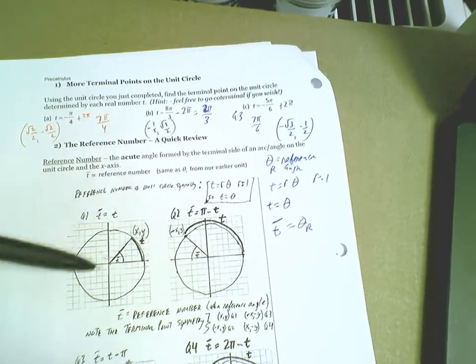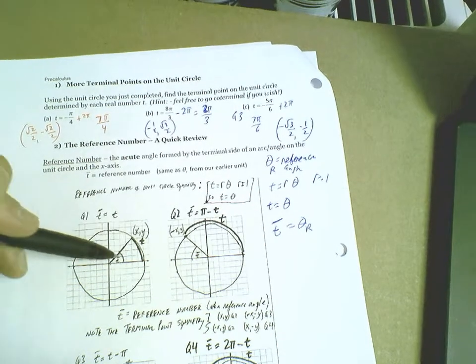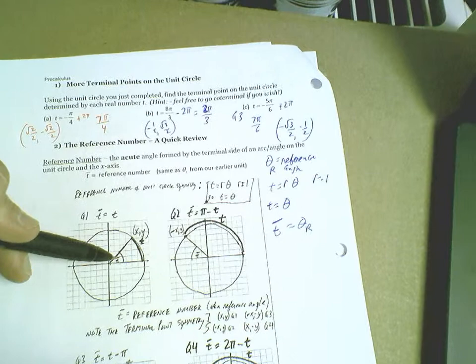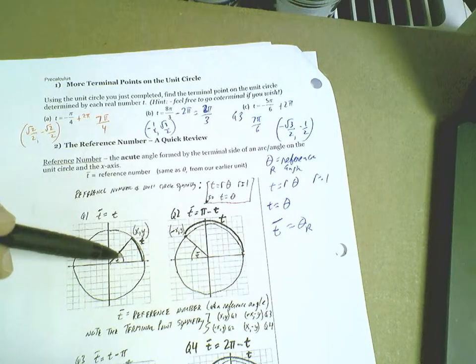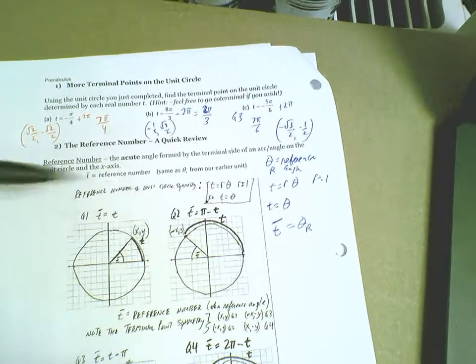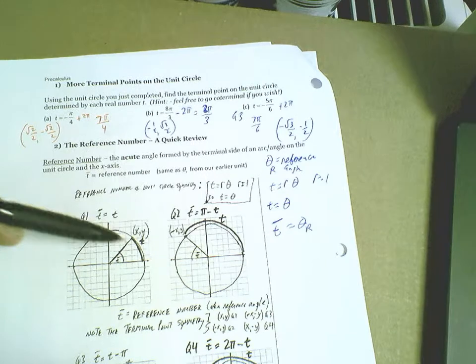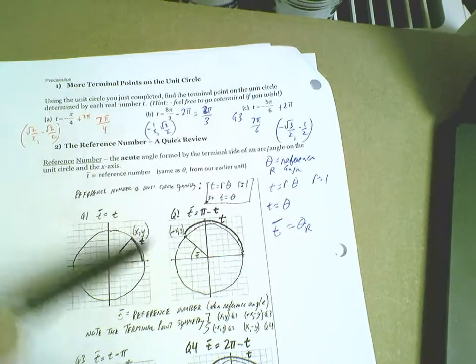Here's my arc T in quadrant 1. Angle theta builds that. Now we will call this arc T. The reference angle lives right in here. Remember, you are your own reference angle. T equals theta, so we're going to call everything T now. The reference value is nothing more than what this angle T happens to be in quadrant 1.